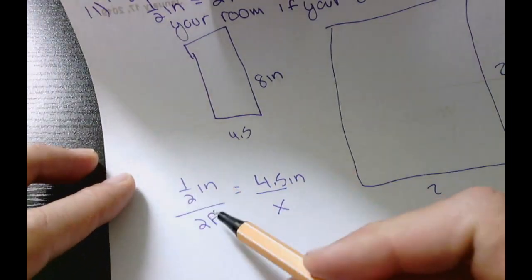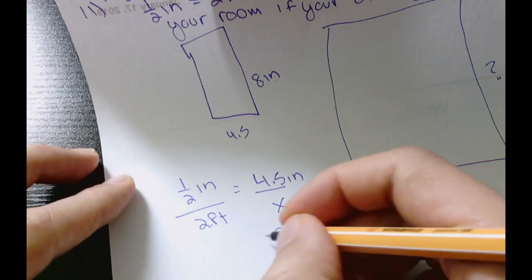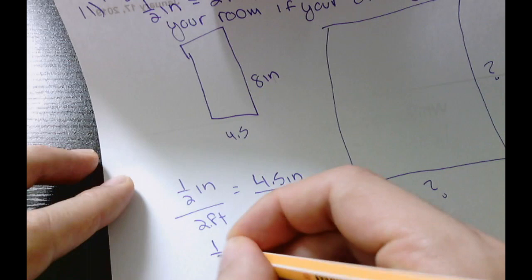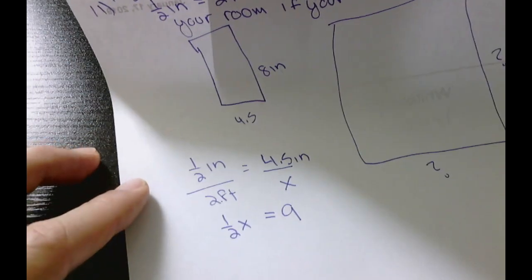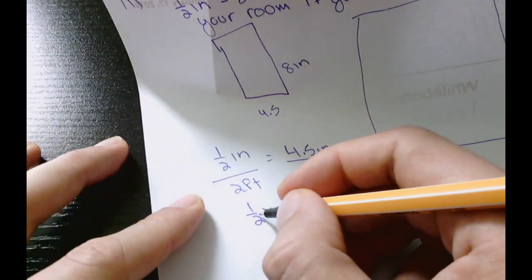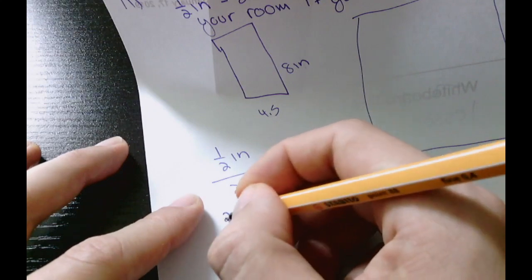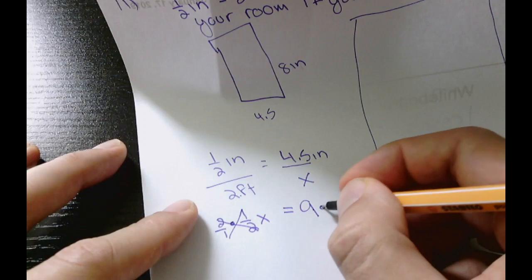Alright, so now I can do 2 times 4.5, which is 9. And I'll do 1/2 times x, which is 1/2 x. Now I have a one-step equation here. Because it's division, I'm going to do keep, change, flip.